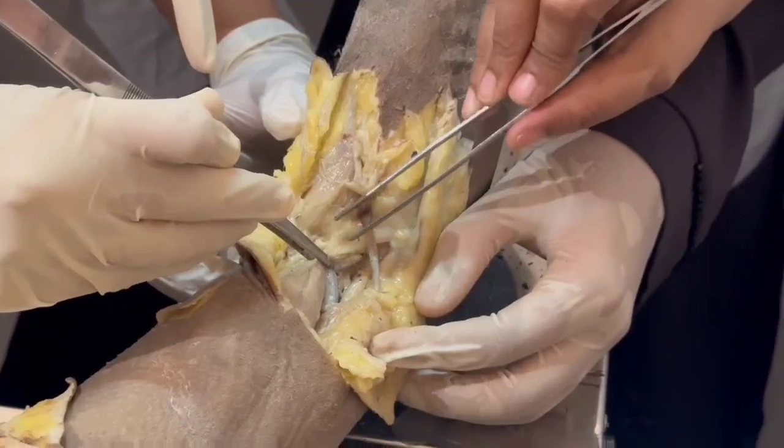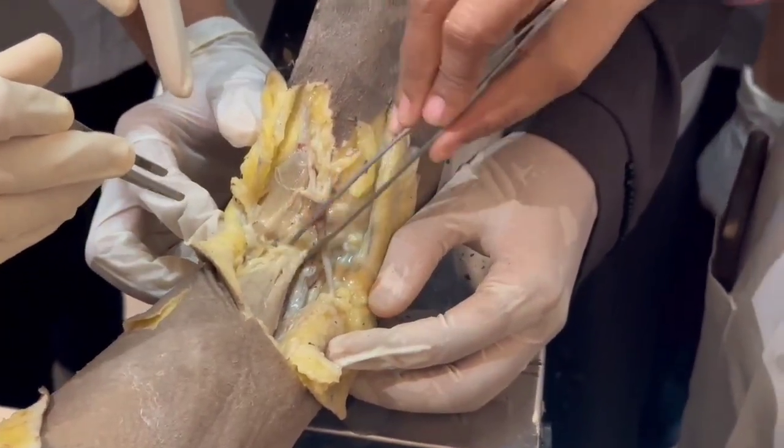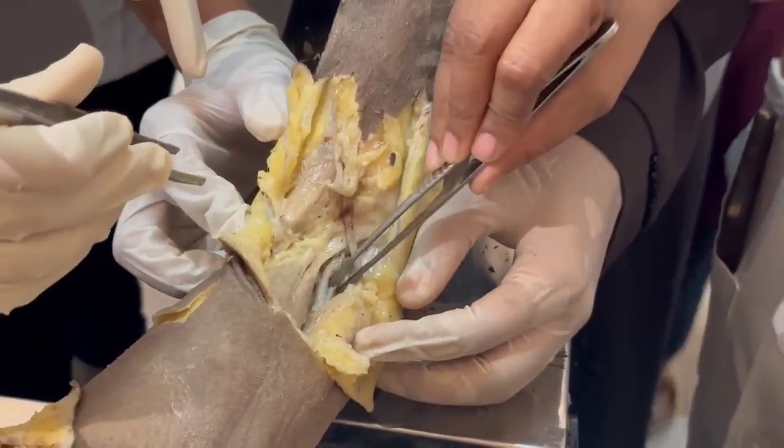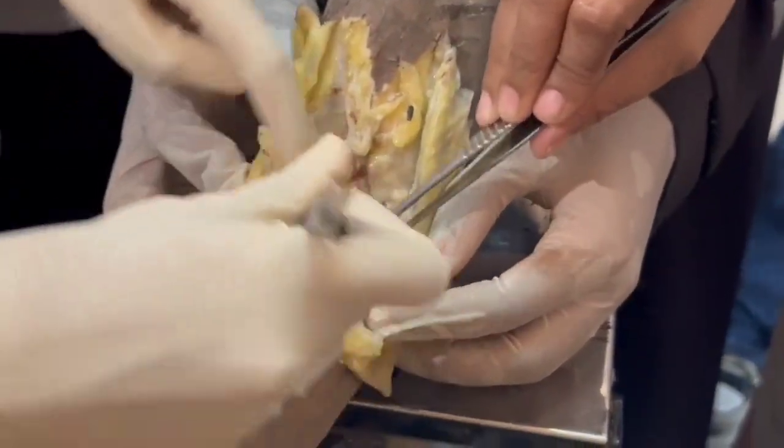So this is how you can make out the difference: muscle, tendon, artery. This is the artery, this is a vein, and a nerve.